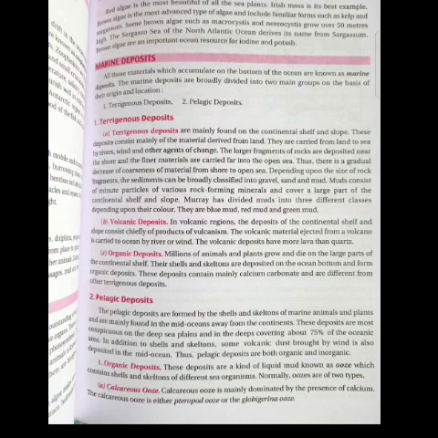So next is your pelagic deposits. Today we will end our class over here, students. In the next class I will be discussing the pelagic deposits. Let's keep this topic for the next class.